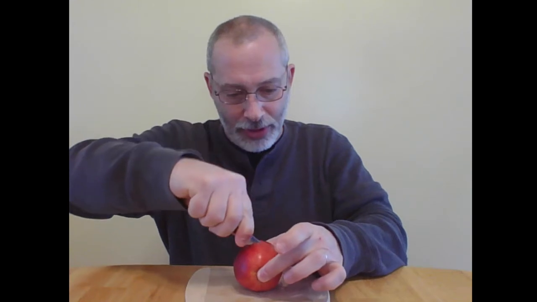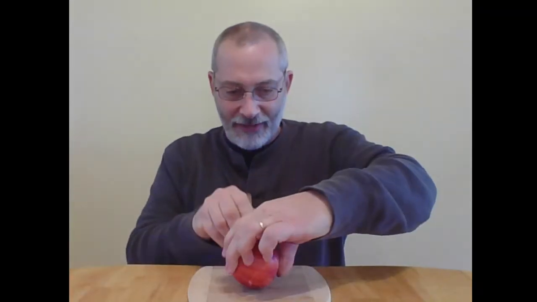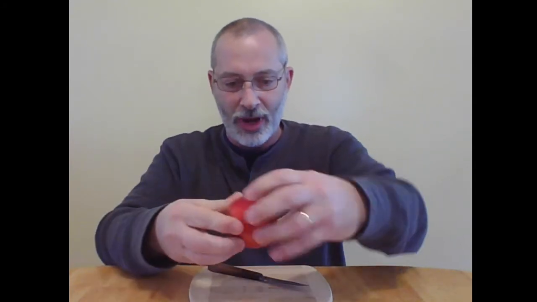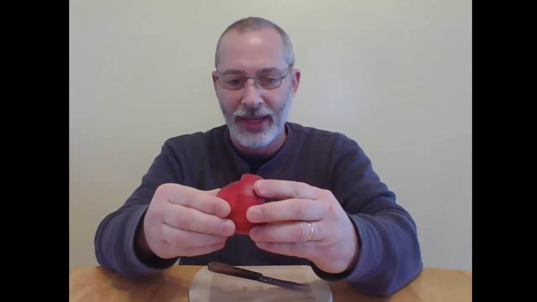Again, I am cutting my apple perpendicular to the core. I've cut it perpendicular to the core. I'm going to open it up this way, and let's see what we see inside. Whoa, check this out. Have you ever seen the star inside the apple? Look at the pattern.